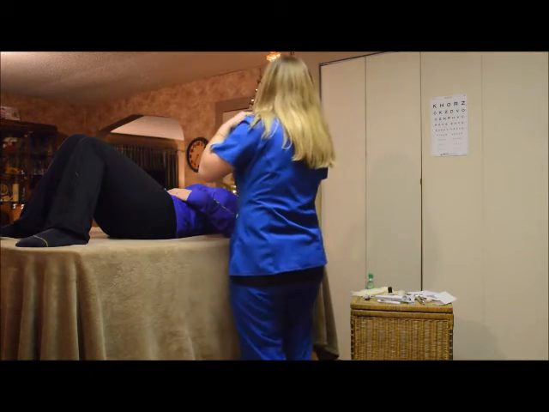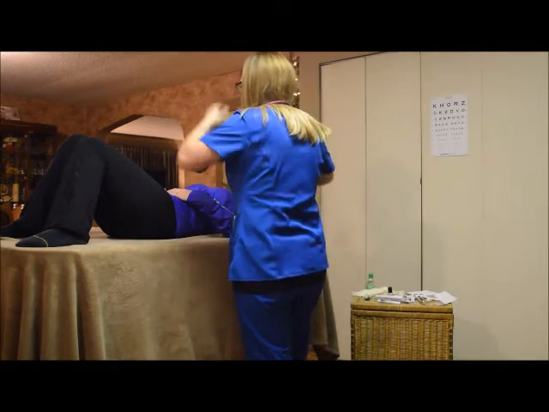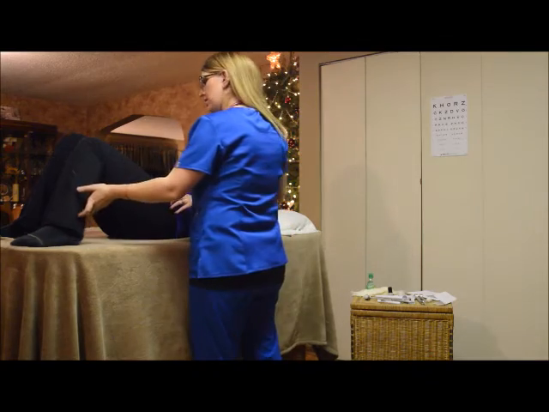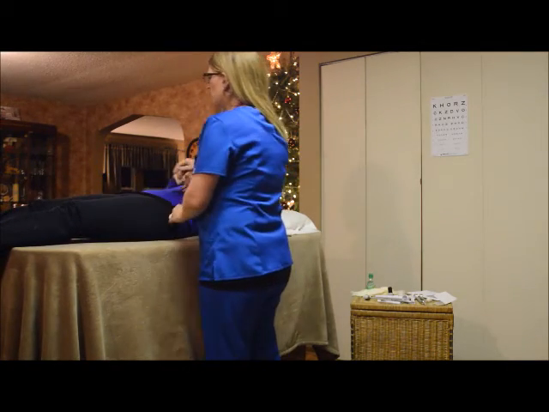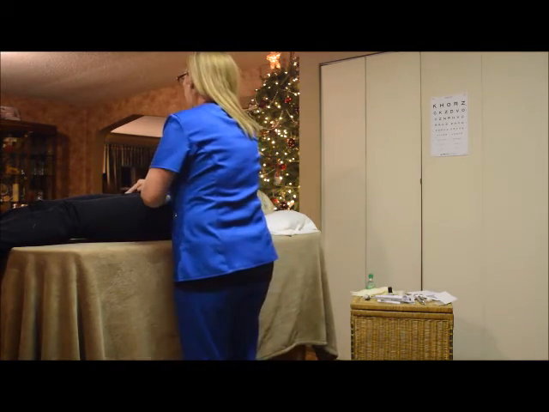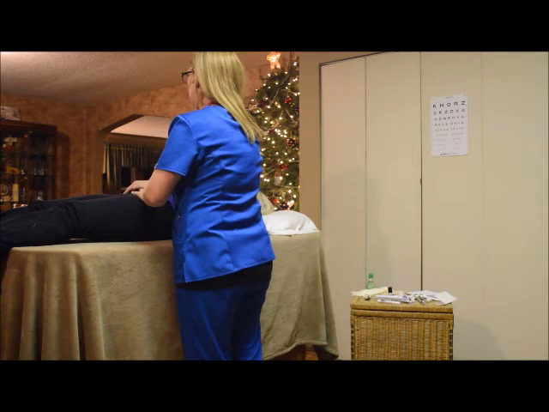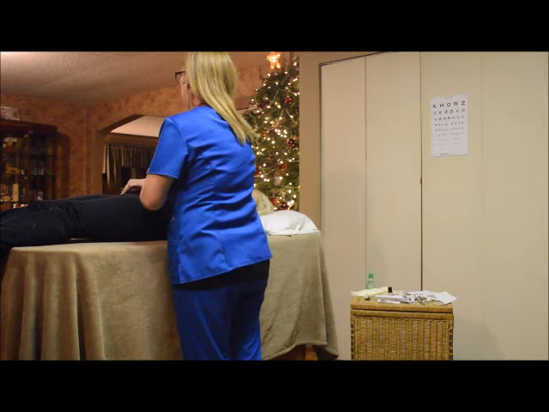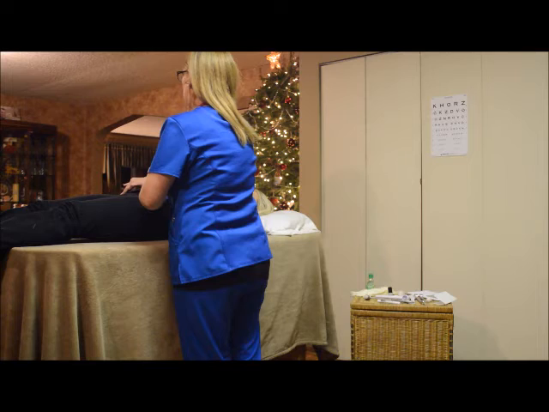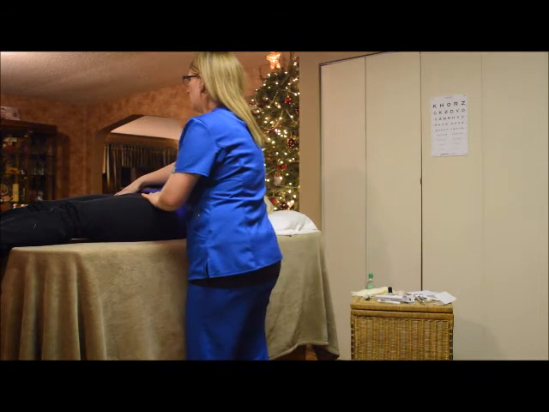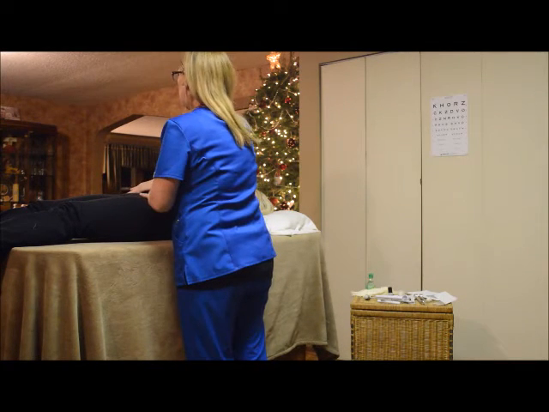Good. Next, we're just going to check your inguinal area. So I'm just going to have you put your feet down. And I'm just going to palpate here for any lymph nodes that stand out. Vertical and horizontal. Any pain or tenderness?